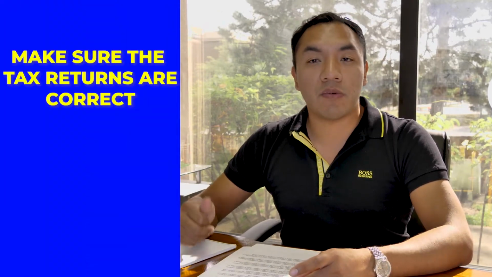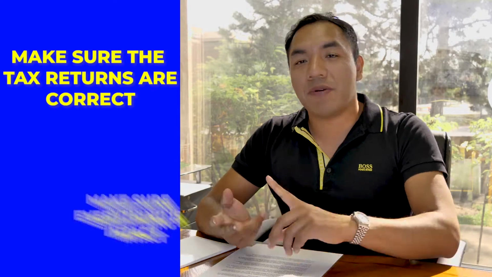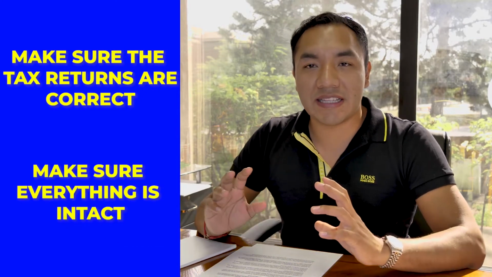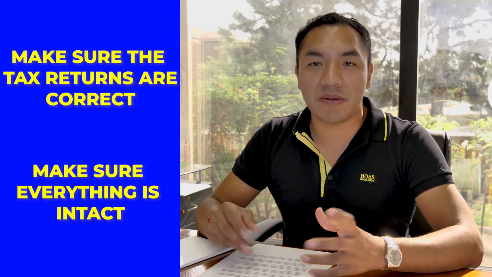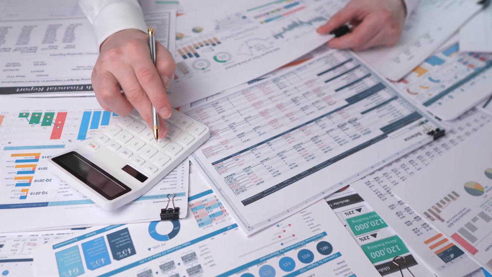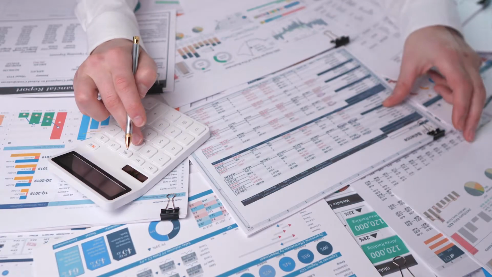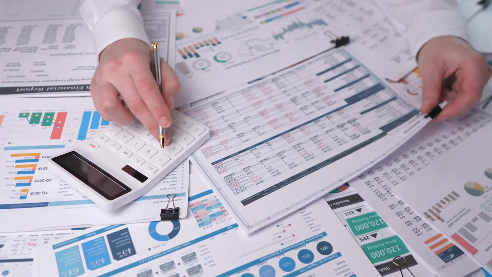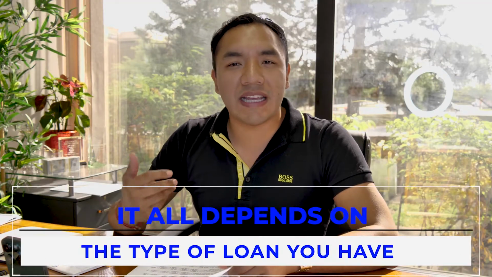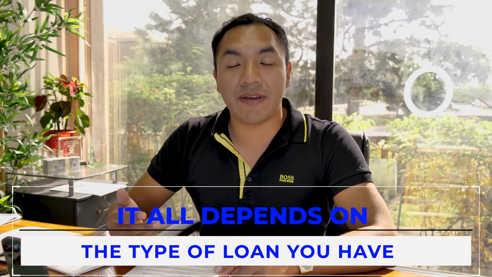First, we want to make sure the tax returns are correct and that everything is intact with the paycheck stubs. If there are no paycheck stubs, what documentation can we show the lender to prove they can make their money back? Keep in mind it also depends on the type of lending. An SBA loan is very different from a term loan and a line of credit, as well as from a collateral-based loan or even invoice financing.